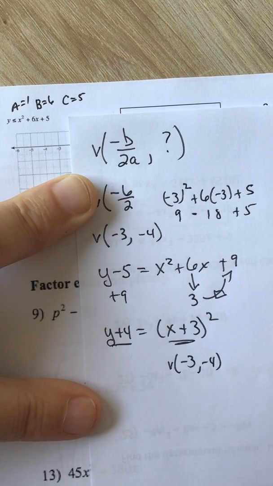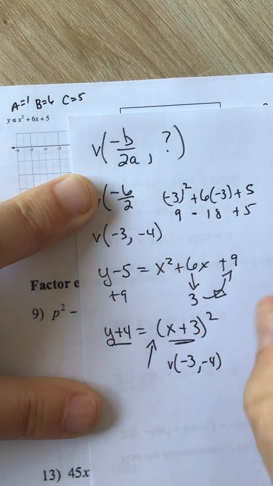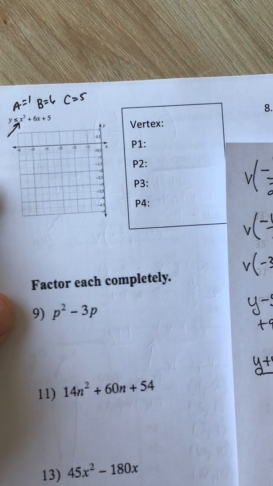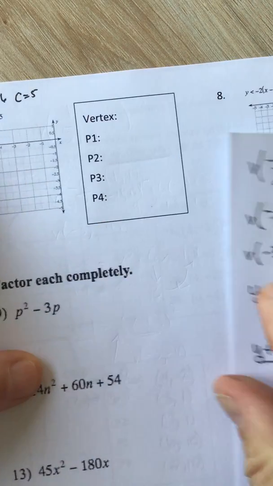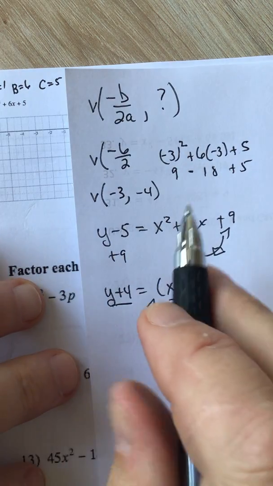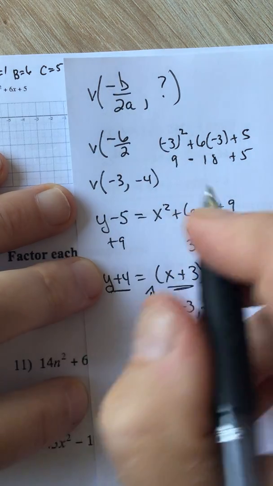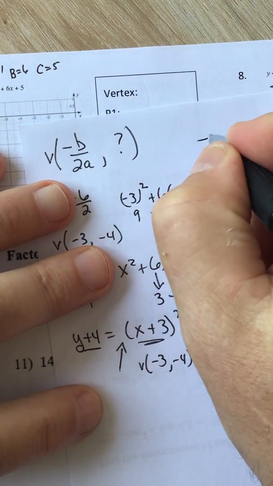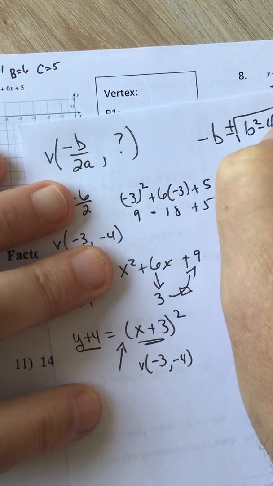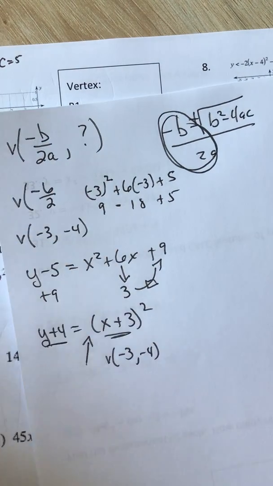Notice what the multiplier ended up being? 1. The multiplier is always the a value when it's like this. So we could tell that the multiplier was 1 right there also. So that's just another piece of advice. You can do it either way. Complete the square and get it, or negative b over 2a is the x value. You can remember that little piece of the formula. It's the beginning of the quadratic formula. The quadratic formula is negative b plus or minus the square root of b squared minus 4ac all over 2a. See, it's the beginning of the quadratic formula.